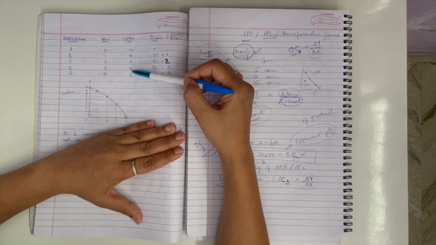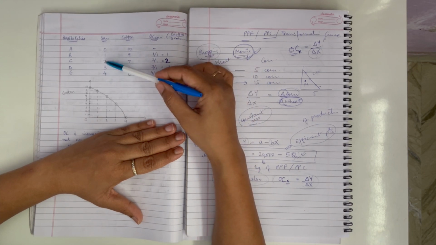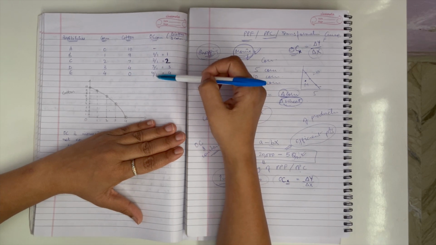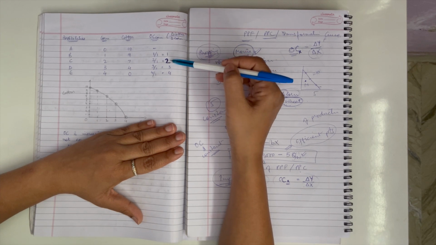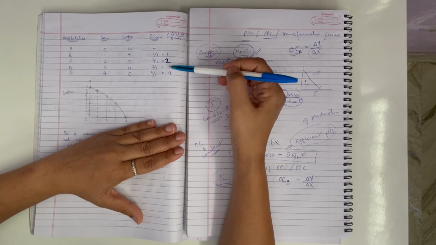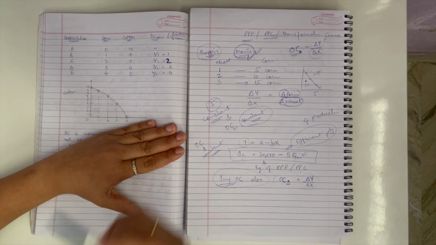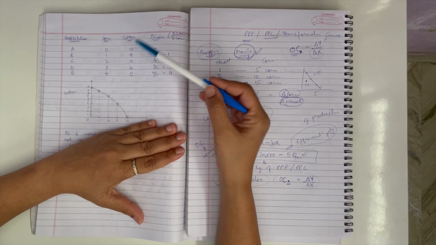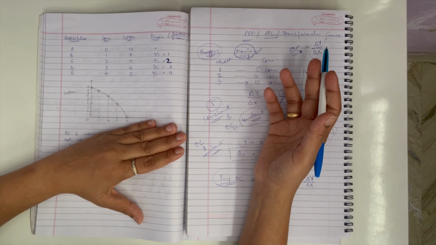Similarly, when I go with the fourth option, D, it's 4 minus 7, which is 3, divided by 3 minus 2, which is 1. So that's 3. Then 0 minus 4, which is minus 4, divided by 4 minus 3, which is 1, so that's 4. So you see that every time your opportunity cost for corn is increasing from 1 to 2 to 3 to 4. That basically means that every time I'm producing 1 unit of corn, I have to sacrifice more and more units of my cotton.